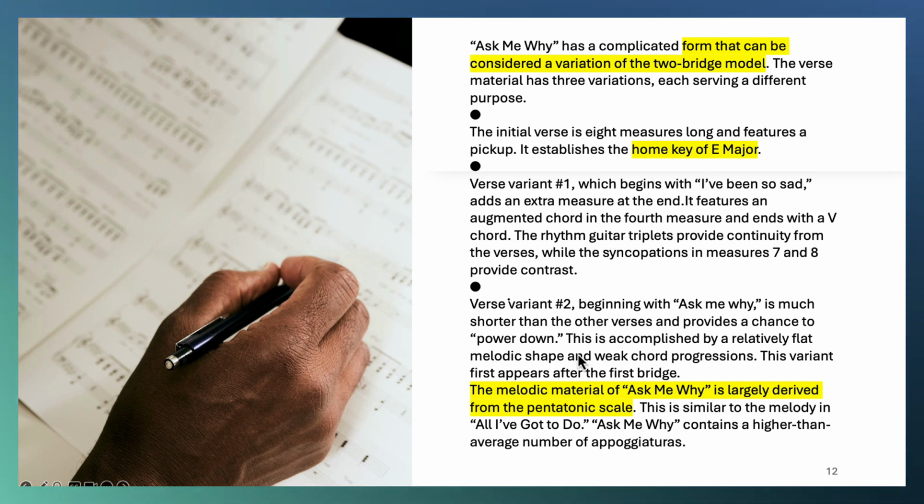Now, verse variant 2 begins with "Ask me why," and this is much shorter than the other verses and provides a chance to power down. This is accomplished by a relatively flat melodic shape and weak chord progressions. This variant first appears after the first bridge. Now, the melodic material of Ask Me Why is largely derived from the pentatonic scale. This is similar to the melody in All I've Got to Do. Ask Me Why contains a higher than average number of appoggiaturas.